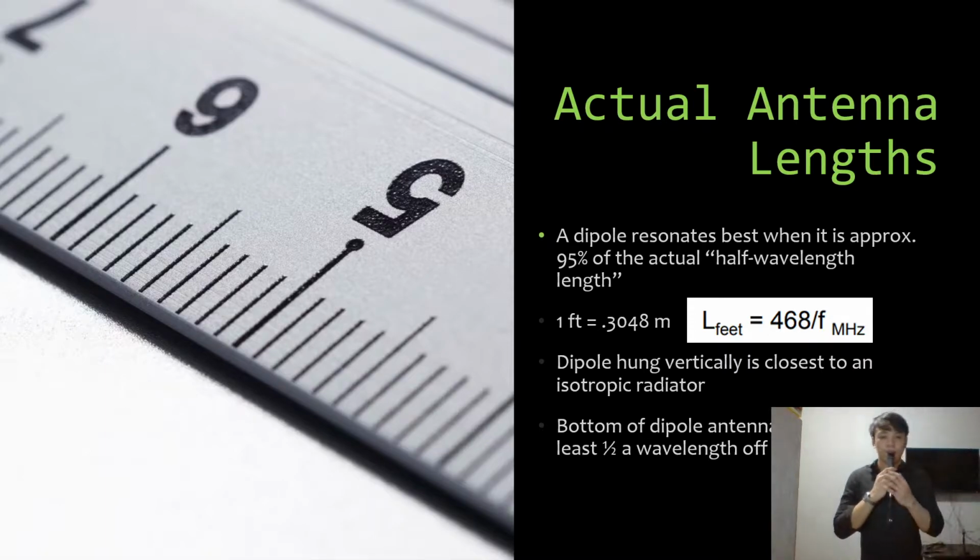So the dipole hung vertically is closest to an isotropic radiator. The bottom of the dipole antenna should be at least one half a wavelength to the ground.